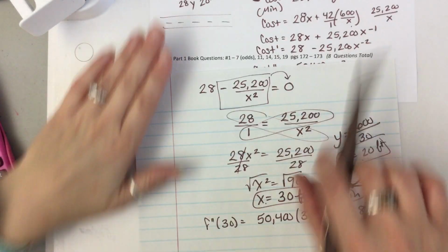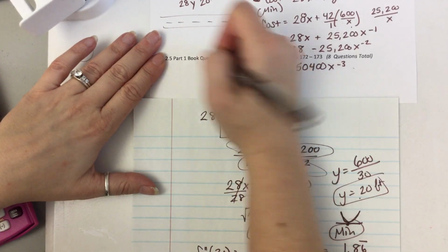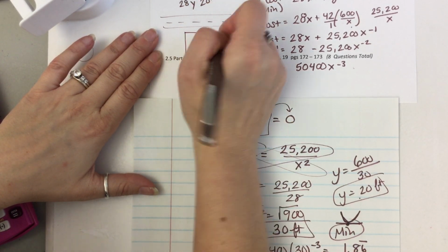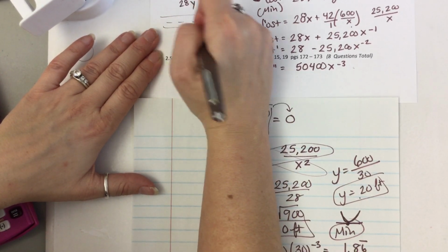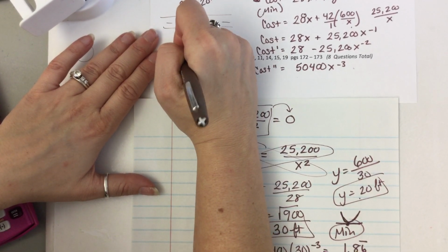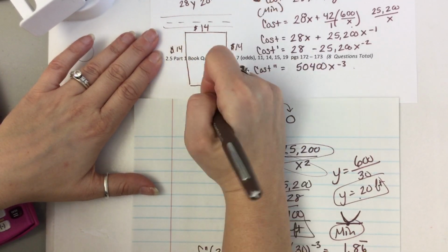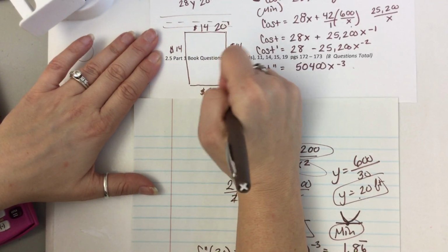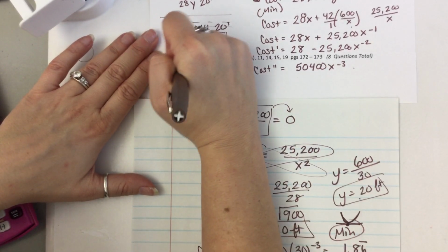So when I drew this, I didn't draw it very good. This would be the longer side. This would be the longer side. This would be shorter. This would be shorter. This would be $14. This would be $14. This would be the 28. And again, this is 20, this is 20, this is 30, this is 30.